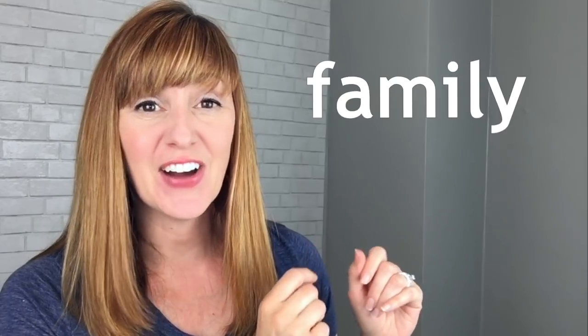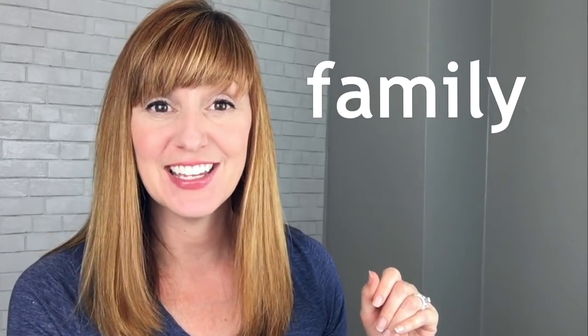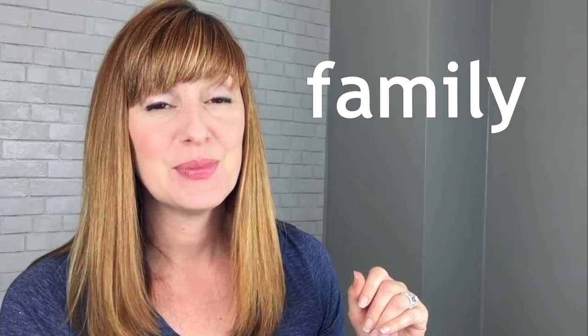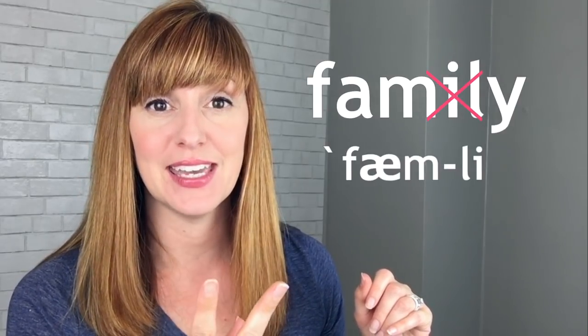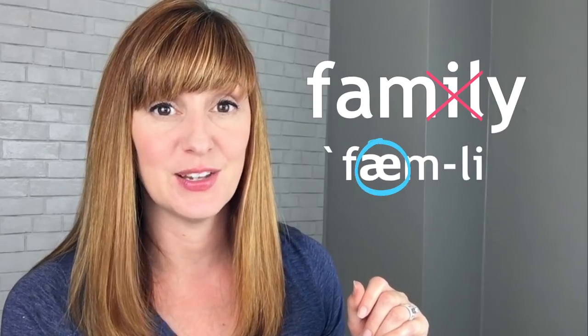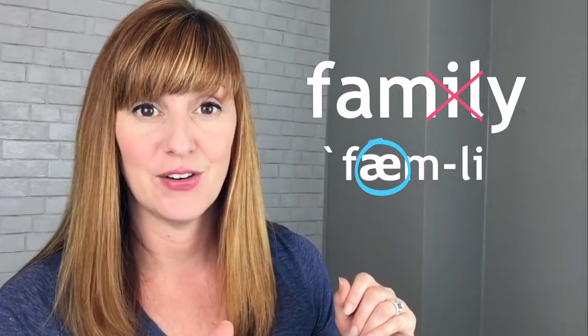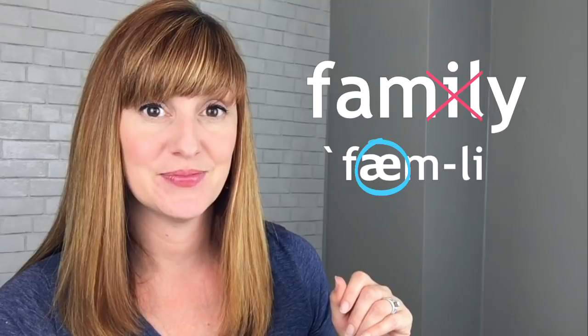I know that letter I in the middle there makes it look like it should be family, but a native speaker gives this word 2 syllables, family. Emphasis on the first syllable and the a vowel sound, family. My family. I spent the weekend with my family.